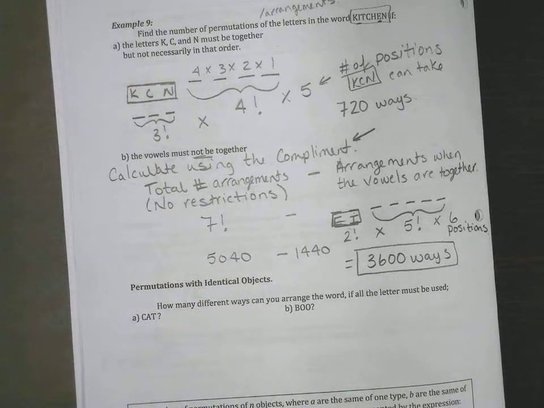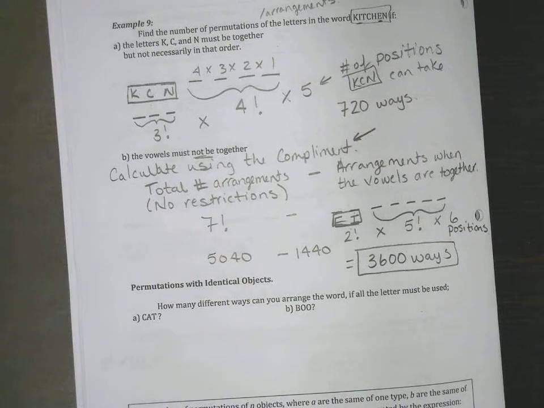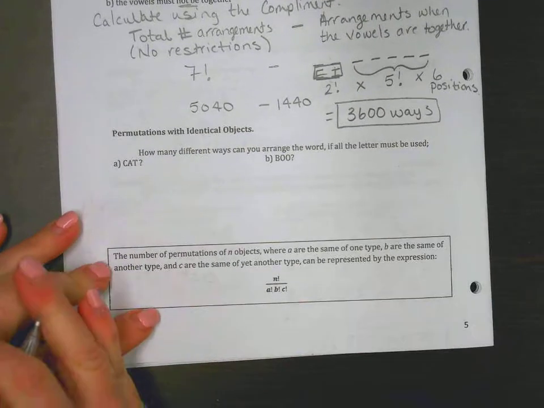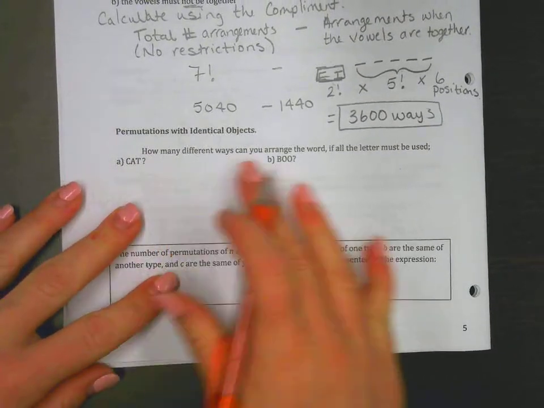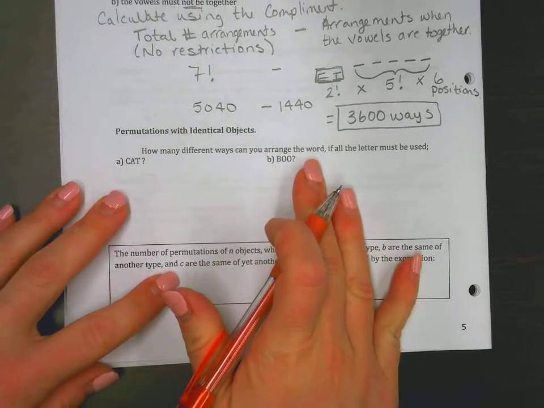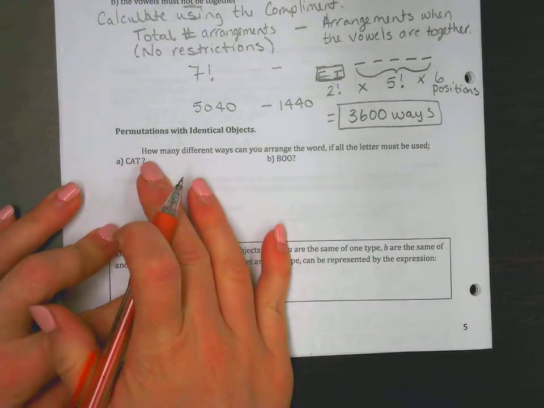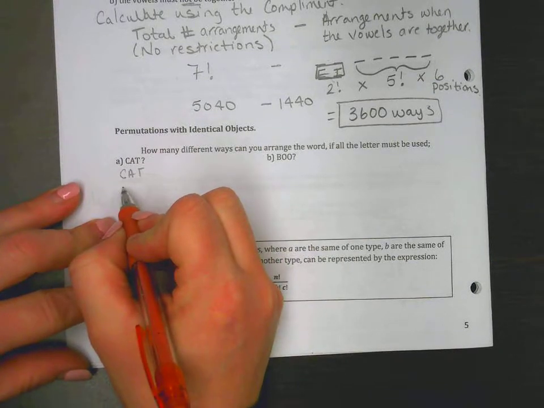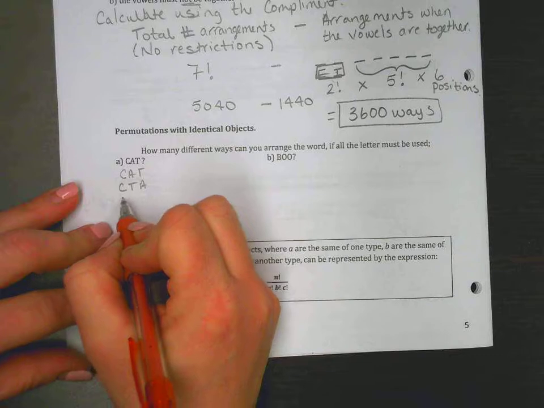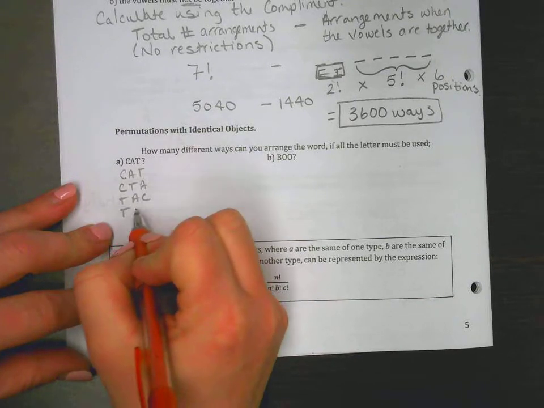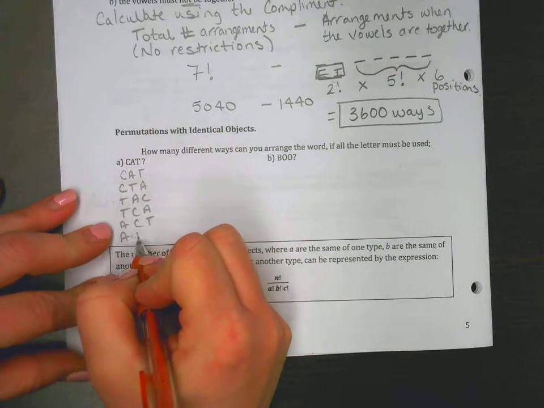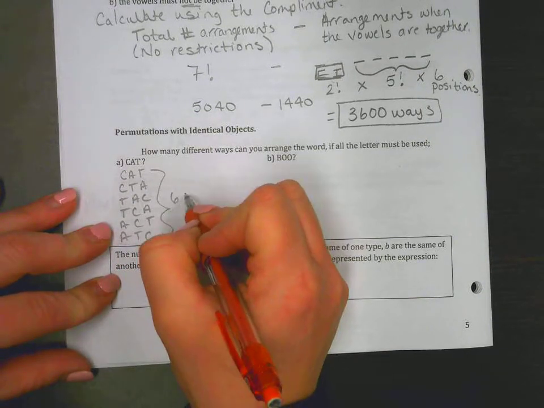All right, the last thing with permutations is permutations with identical objects. So if you think of these 2 words, cat has 3 different letters in it. We could arrange this in 6 different ways. We could arrange C-A-T, C-T-A, T-A-C, T-C-A, A-C-T, or A-T-C. So this is 6 ways, right? Or using the fundamental counting principle, it would be 3 times 2 times 1.